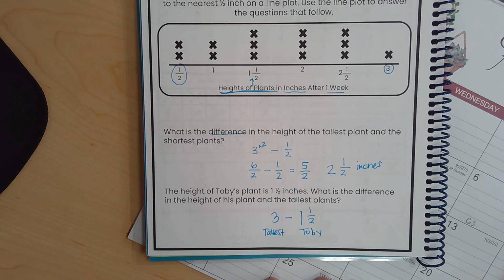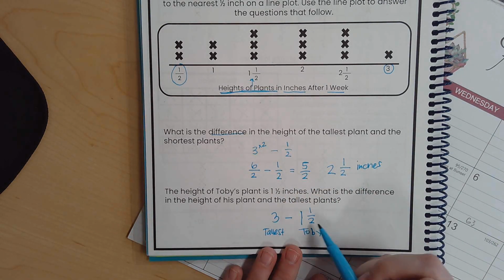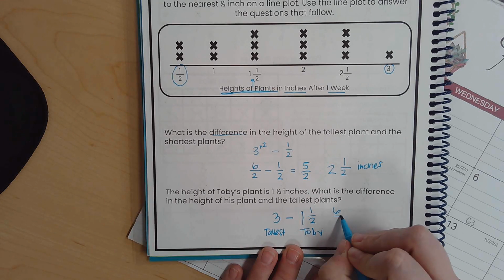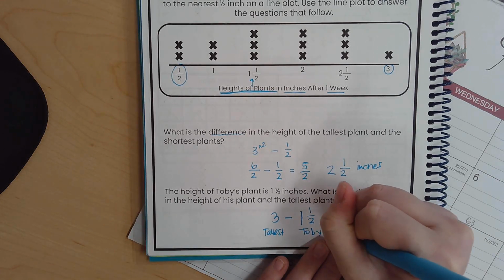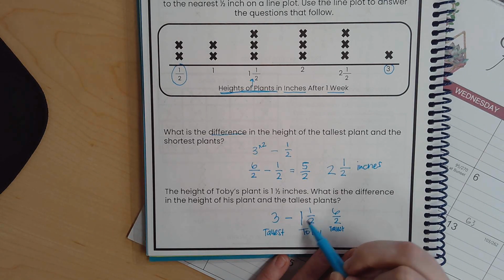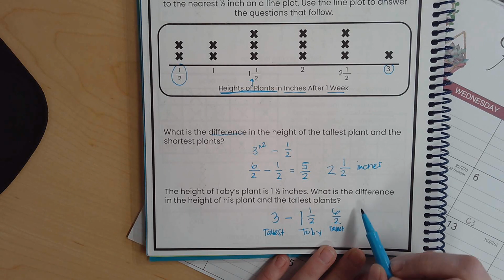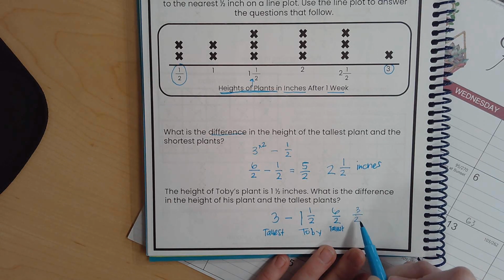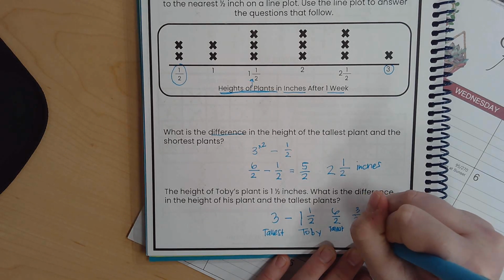3 minus 1½, okay? So let's go ahead and switch both of these to an improper fraction. So again, we know already that the tallest is 6 halves, okay? So here's the tallest again. Now to switch a mixed number, remember we go the whole times the denominator. So 1 times 2 is 2, plus 1 more is 3. And then the denominator is 2. So there's Toby's again.